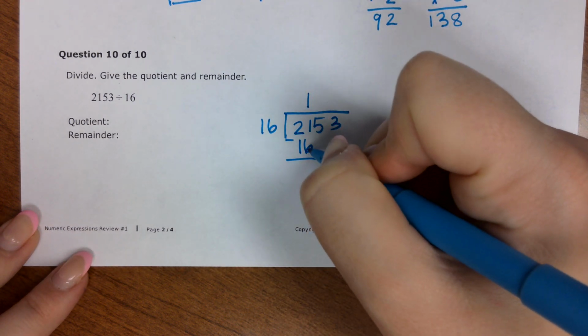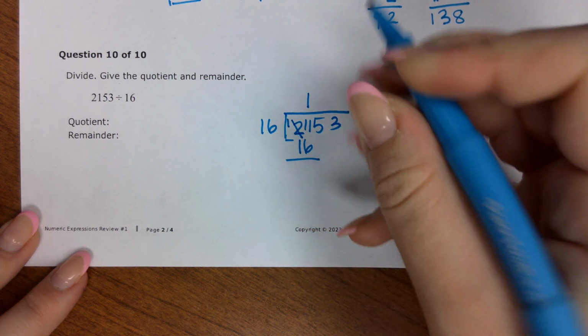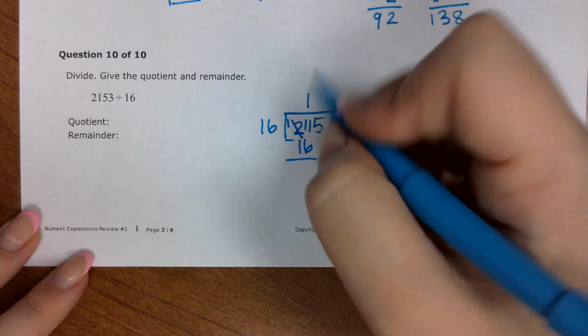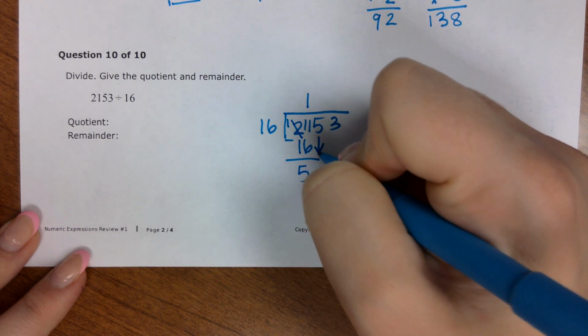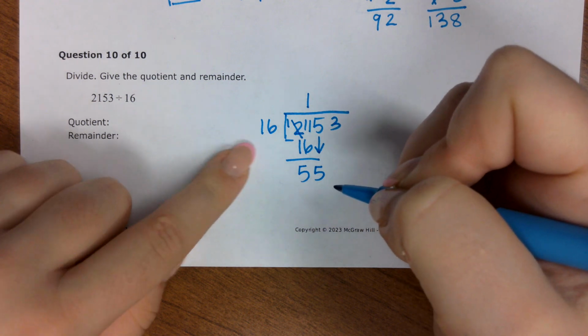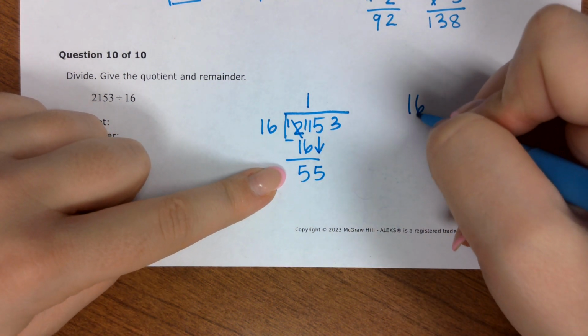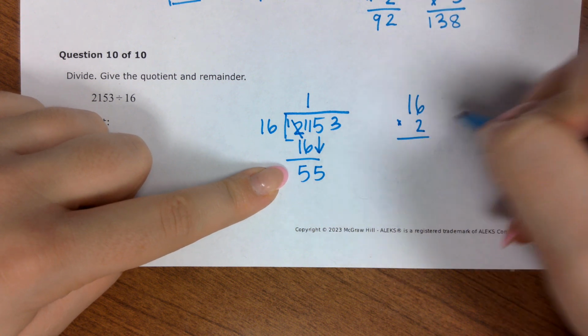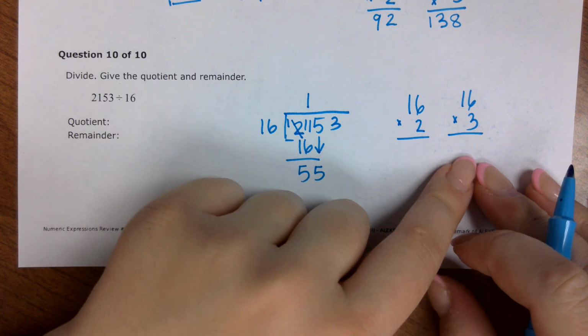So we can't do 1 minus 6. We have to borrow. And that makes this 11 now. So we have 11. 11 minus 6 is 5. Then we're going to drop the 5. So now we have to see how many times 16 can go into 55. So I'm going to come over here and do times 2, times 3. See, it's just a guess and check.